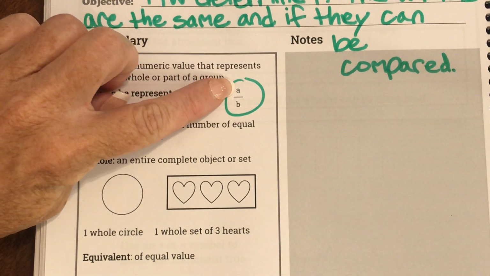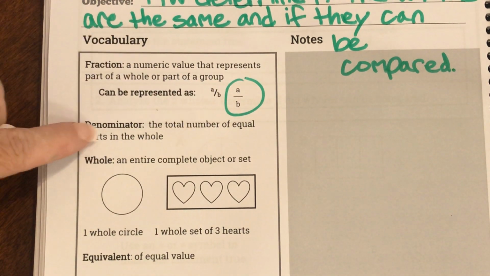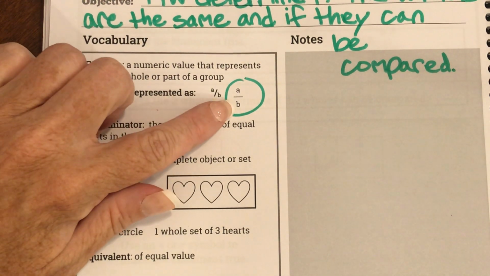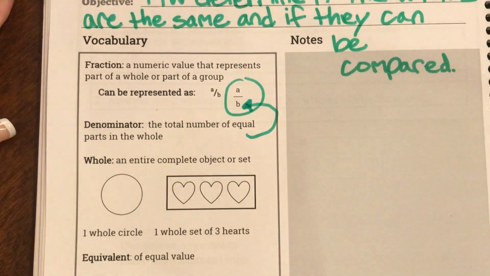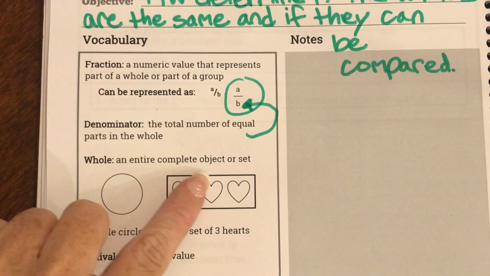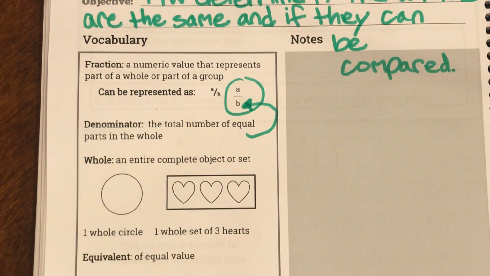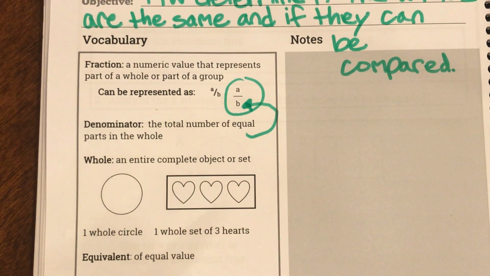There's the numerator on top and the denominator on the bottom. The denominator tells you the total number of equal parts in the whole. So that is the bottom number. Okay, the whole is an entire complete object or set. So sometimes it's one object or sometimes it's a set of objects that we saw in one of our past videos.